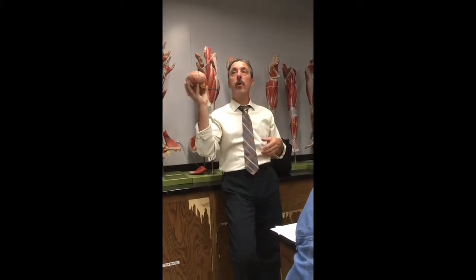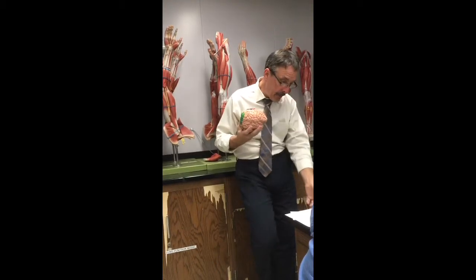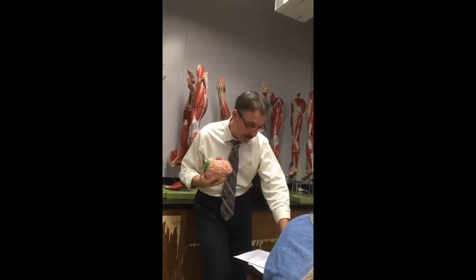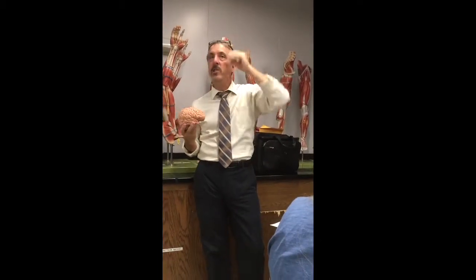The one I like the most, and this is the one I'm going to try to use next week, is this one over here because it has a nice color coding to it. So take a look at the top of the page, lab number 14, on page 1. Let me just show you real quick the regions of the brain that we're going to go over.